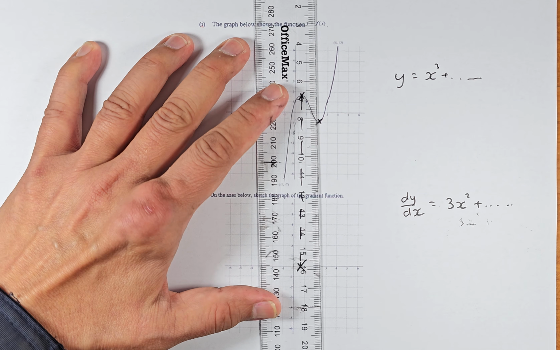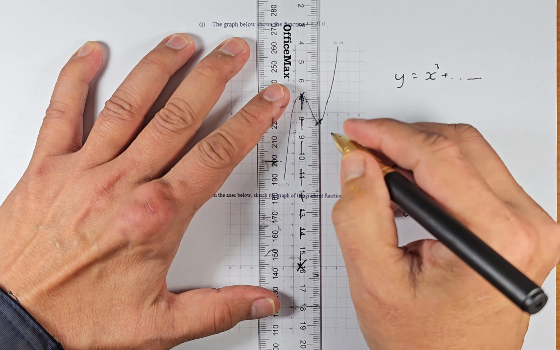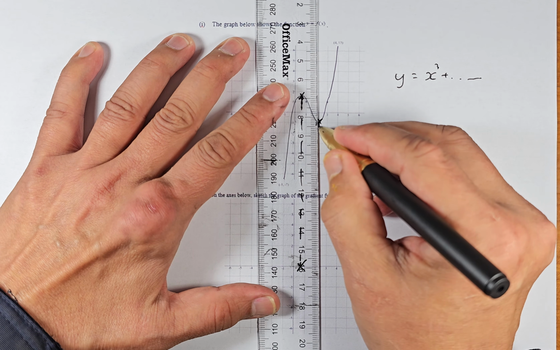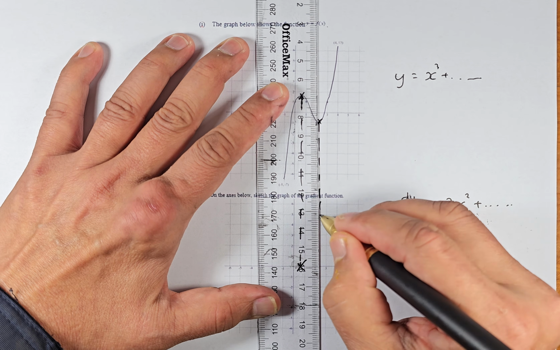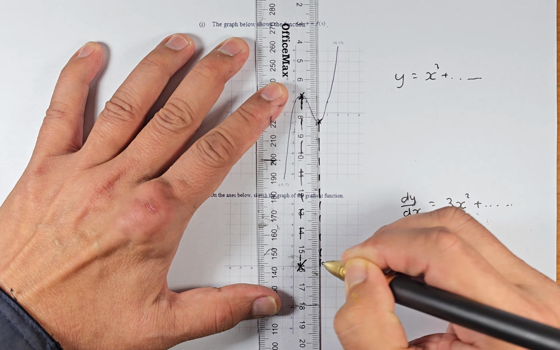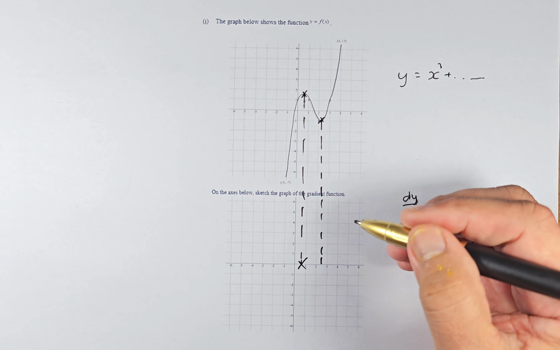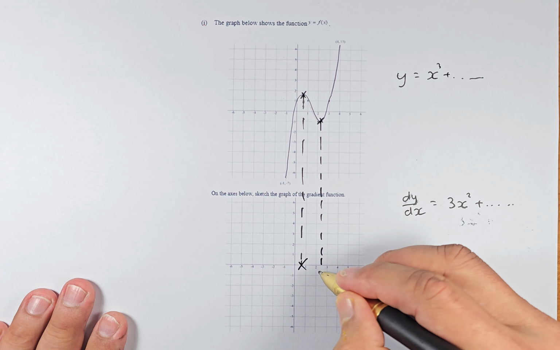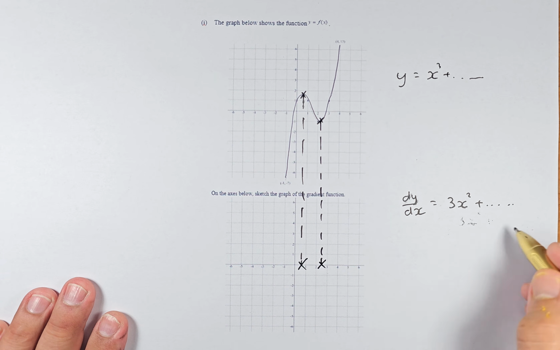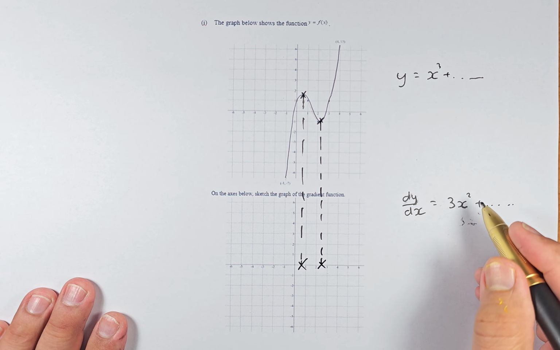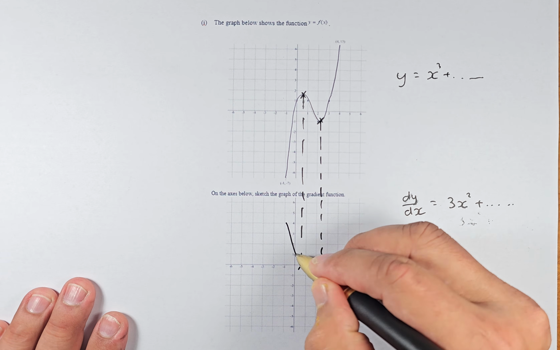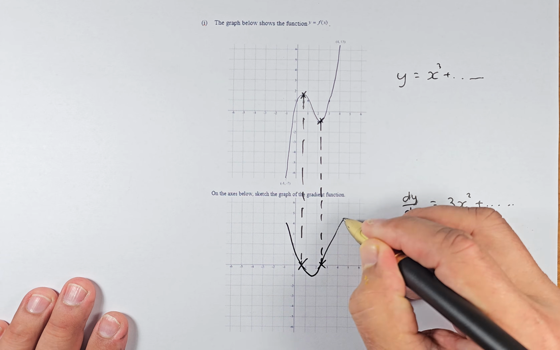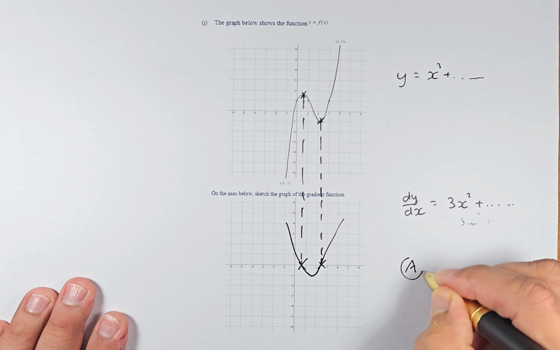Similarly, at this point here, if you draw downwards, that turning point, the minimum point, the local minimum, the gradient for that point is also going to be 0. Because this is a positive quadratic, it's going to be a U shape rather than an N shape. So just sketch the graph as a U shape, and that will be an easy Achieved.